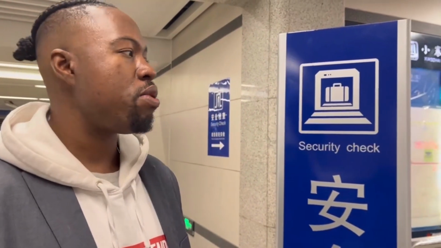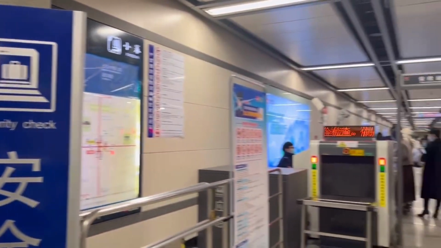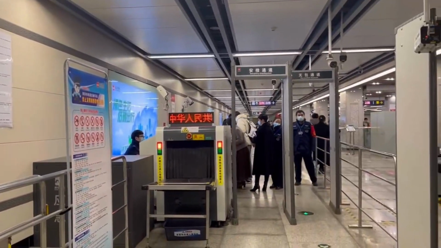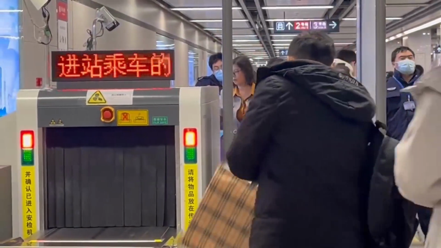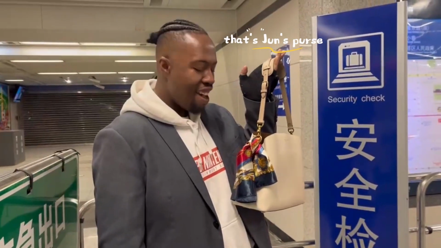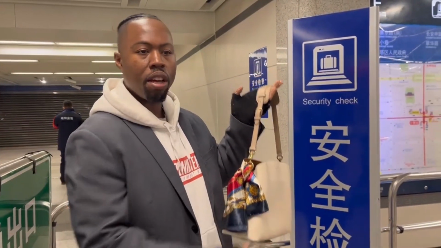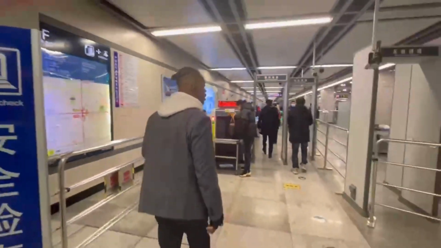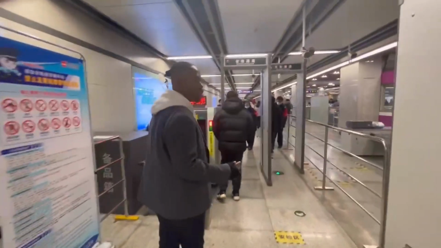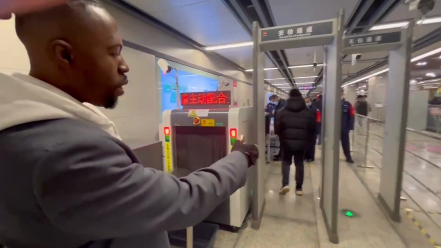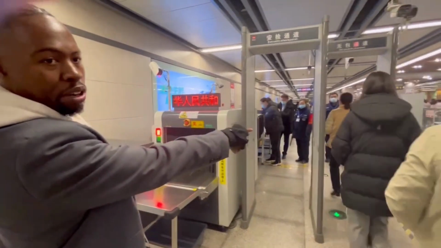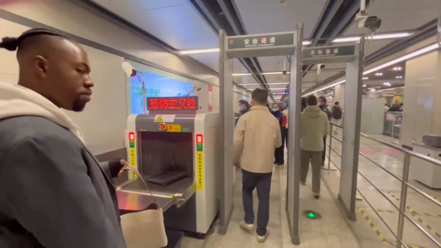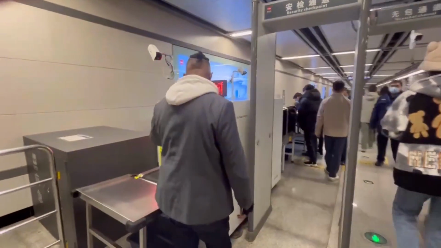First thing we have to look at is the security. Everyone has to use security to get into the metro, not just foreigners. As you can see over here, you have to scan your luggage or your bags, and then you walk through the metal detectors and they scan you. So of course I'm here with my lovely purse and we're going to go through security together, okay? Usually you'll see two gates. If you have a bag, you'll go through this gate. If you don't have anything on you, you can go through that quicker gate there. I'll go through that one. Okay, so we'll put the purse on.